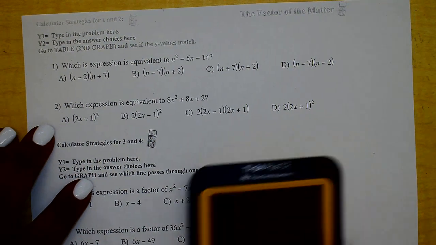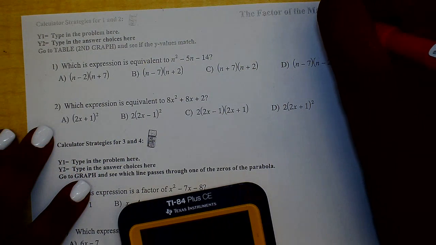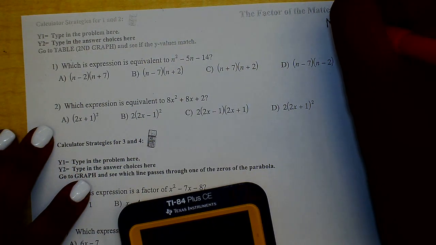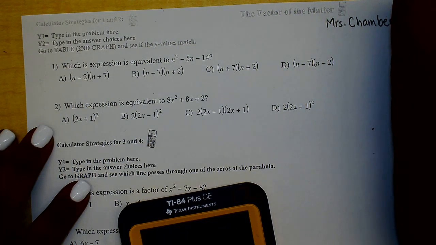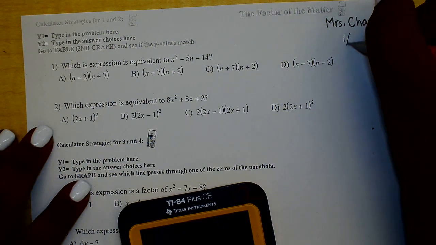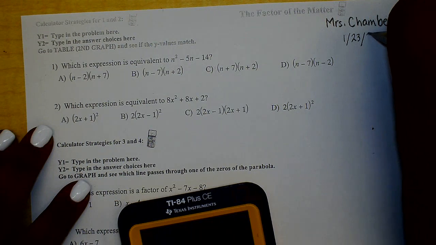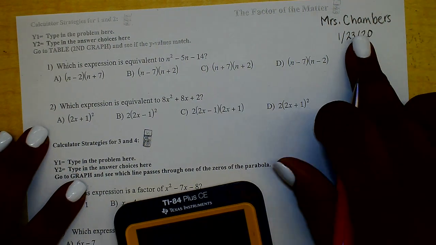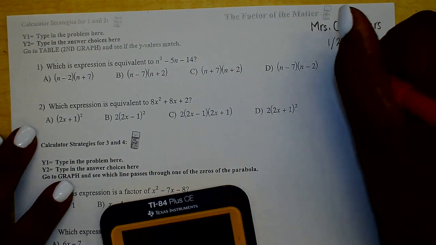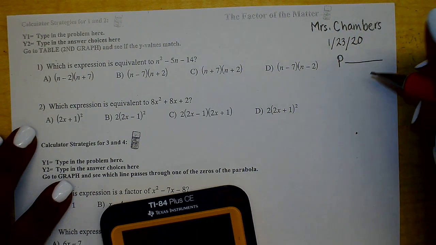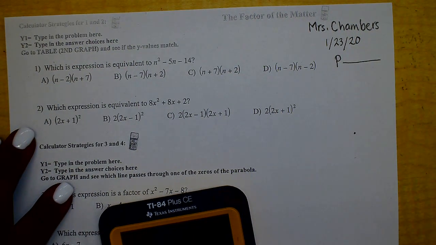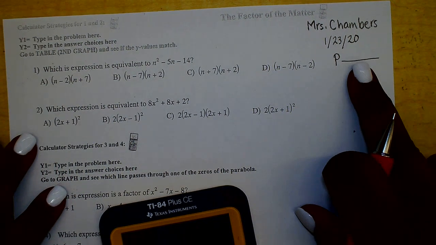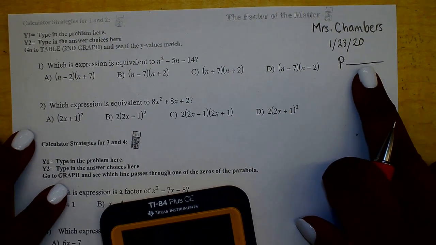Okay, students, always make sure you remember to put your name on your paper, the date, whatever date it is. For me, I'm making this video on the 23rd, so I'm placing a date, but you place your date and your class period, whatever period you're in. I teach second, third, fourth, fifth, seventh, and eighth period, so I would have one of those periods here if it was in your class period.